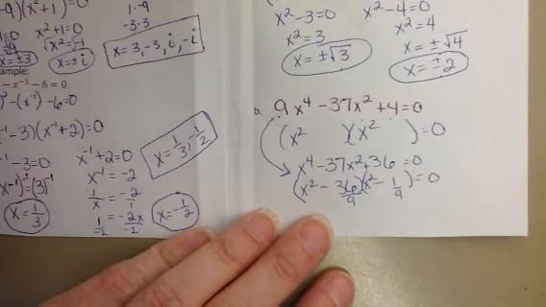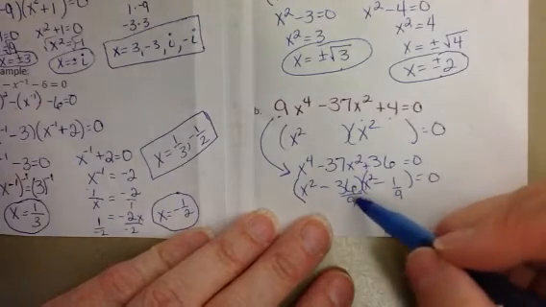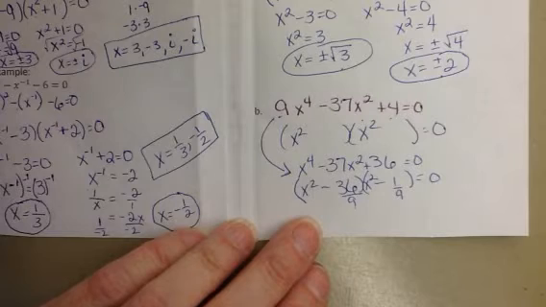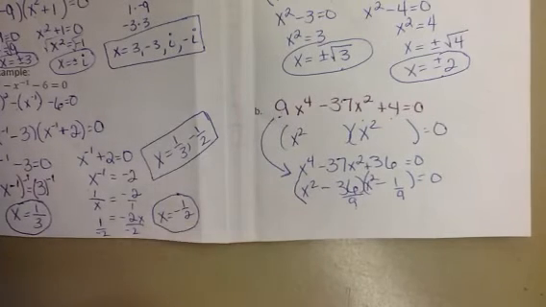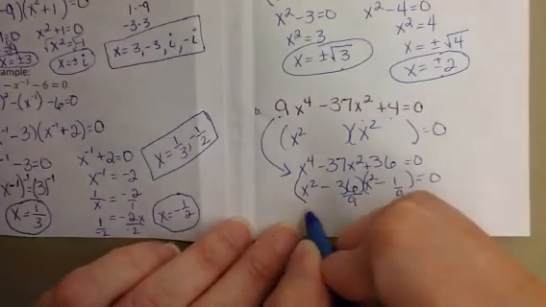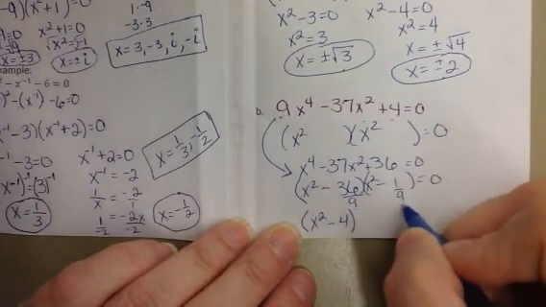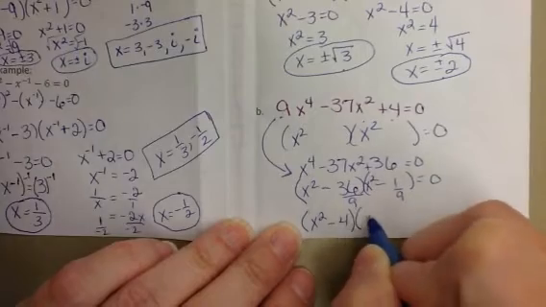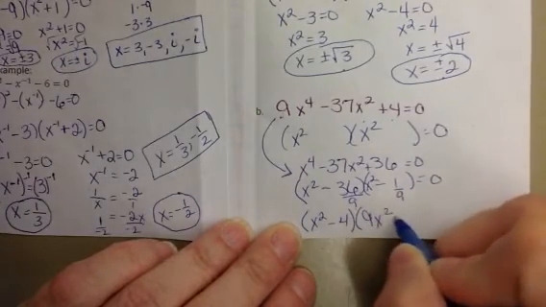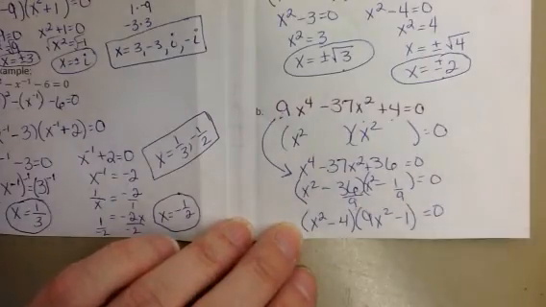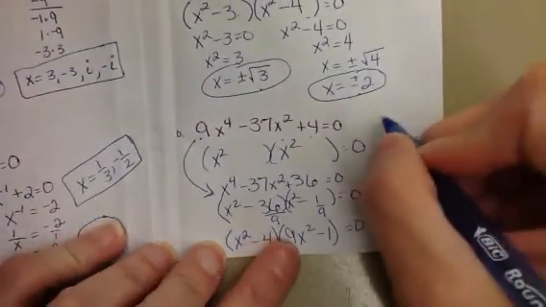If not, you slide it. 36 divided by 9 is 4. So you have x squared minus 4. This one does not divide by 9, so you slide it. So you have 9x squared minus 1 equals 0. So that's your factors. Then set each factor equal to 0.